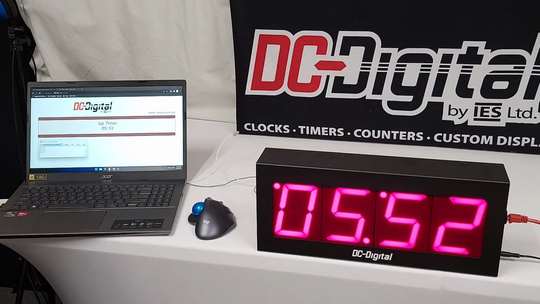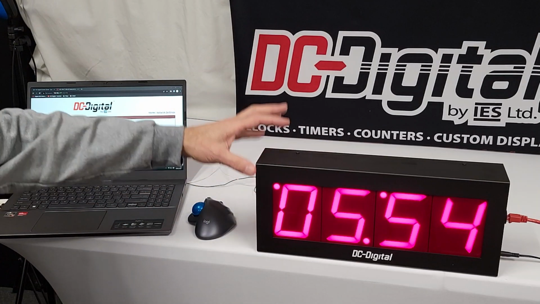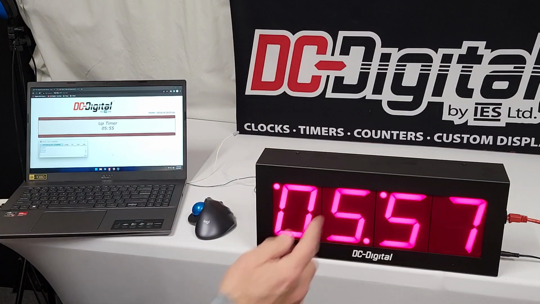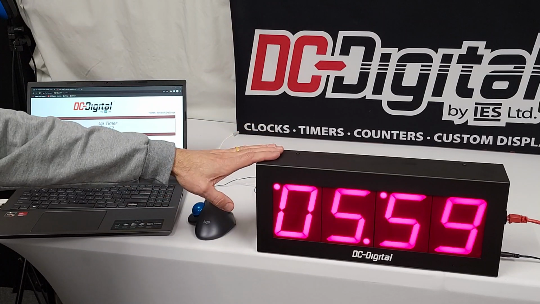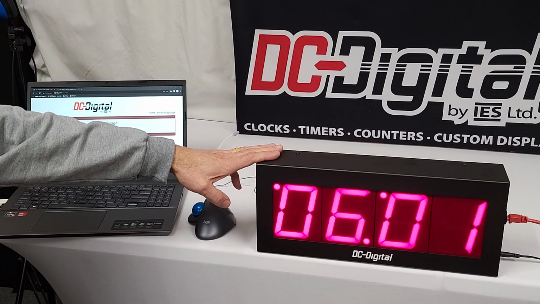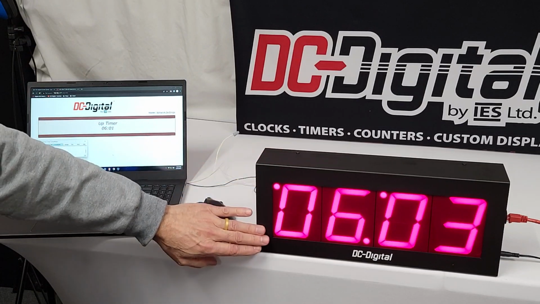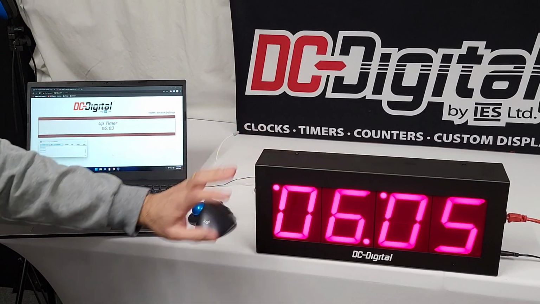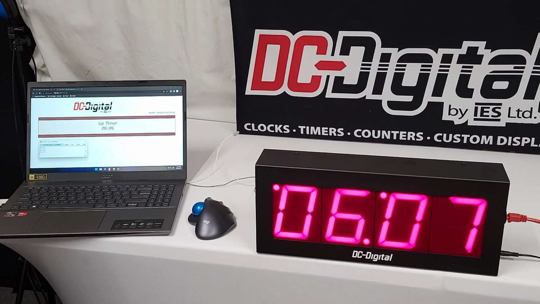This requires 24 volts input, wall adapter, and with a 6-foot cord. Again, this is an all aluminum extruded enclosure with 4-inch high red LED digits, good to be viewed up to 200 feet away.